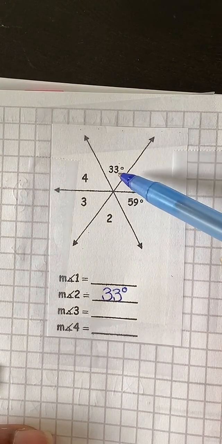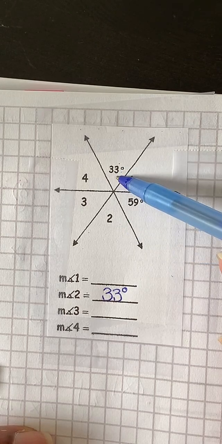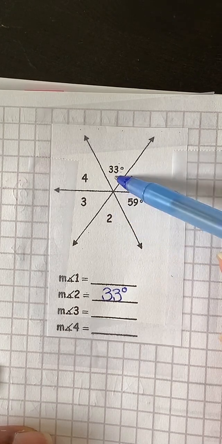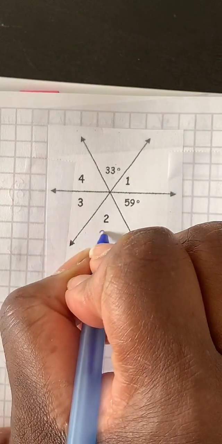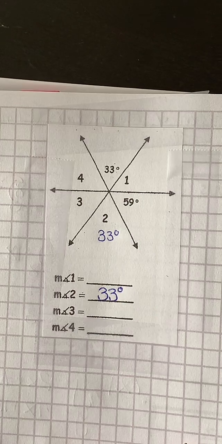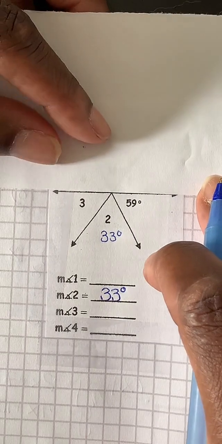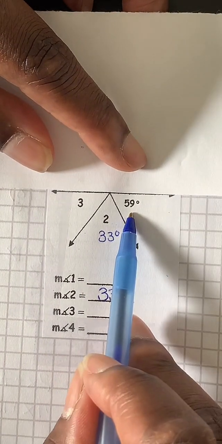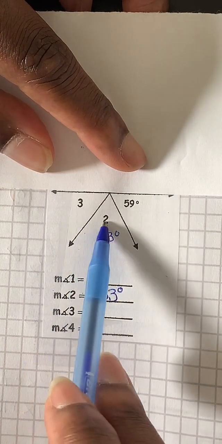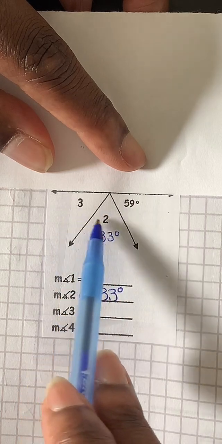All right. So here, let's take a look. For this angle of 33 degrees and angle 2, they're vertical angles. They're going right across from each other. So that means angle 2 is 33 degrees. Now, if I may, I can do it like this. I can cover this up. I know that this angle here is 59. This angle here is 33. 1, 2, 3. These 3 angles should equal how many degrees?